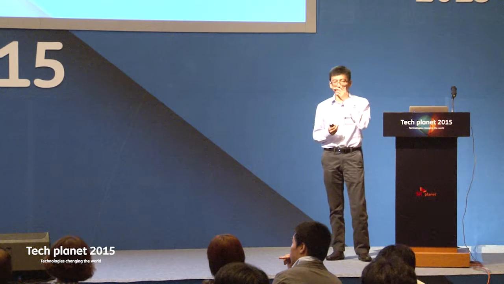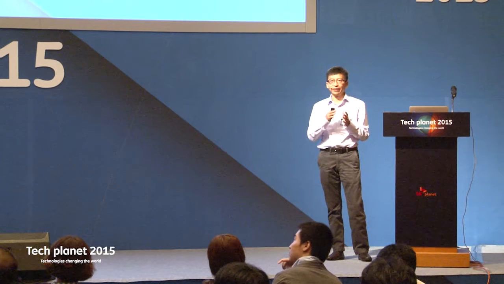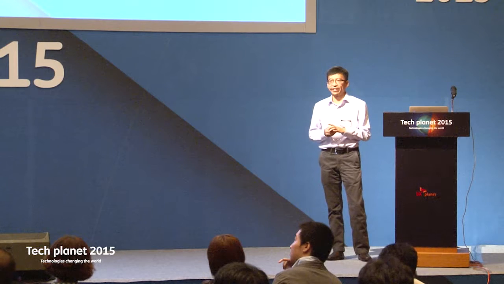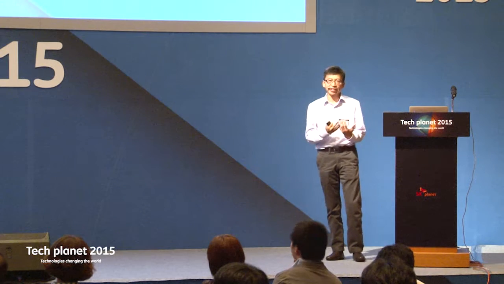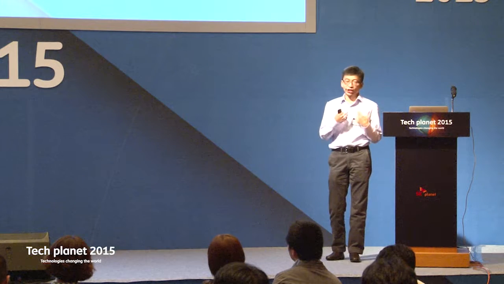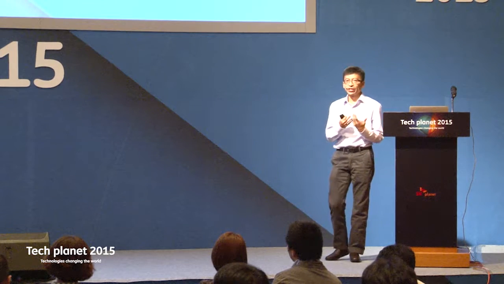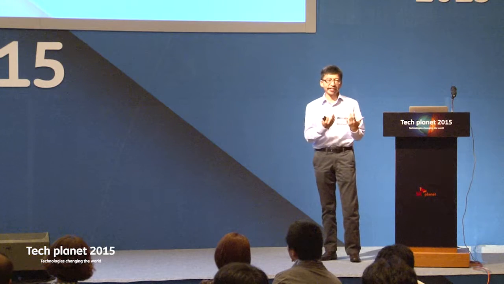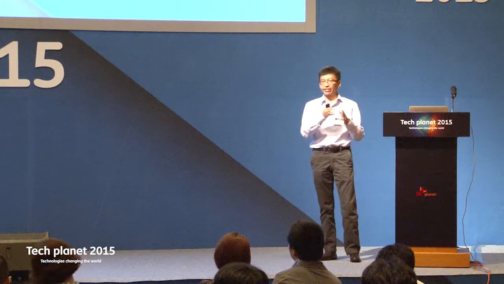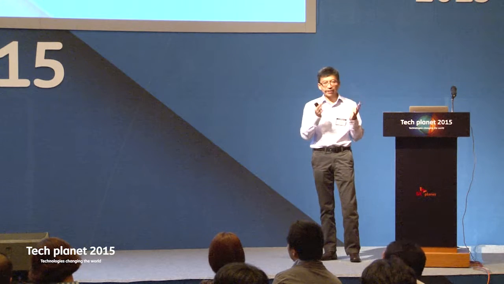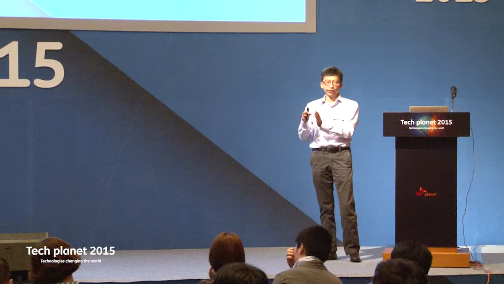So one of the difficulties a lot of people doing machine learning face is that when data scientists create or train a model, they tend to use the tools that they are familiar with. They may use R, they may use Python, they may use different things. But a lot of times those technologies might not be appropriate to deploy in production.